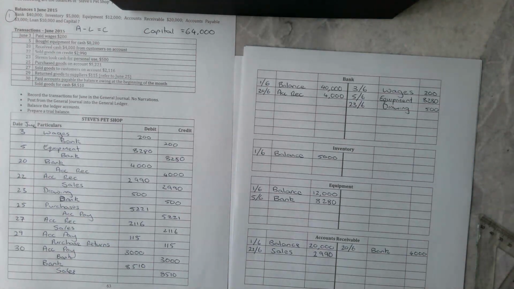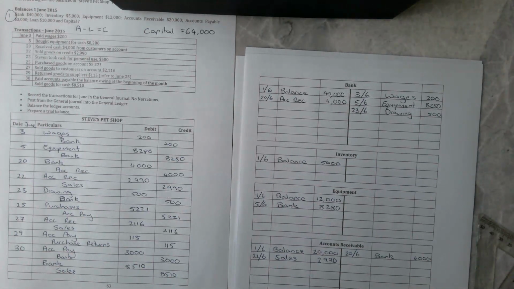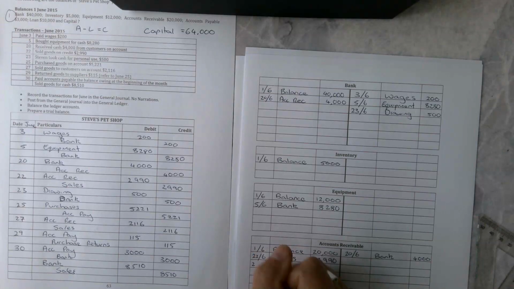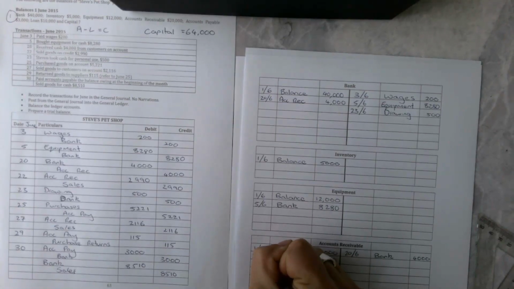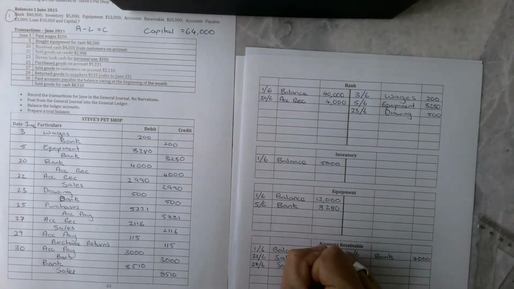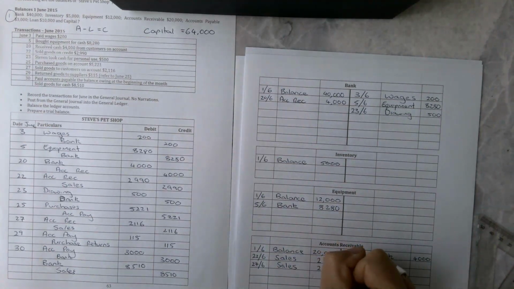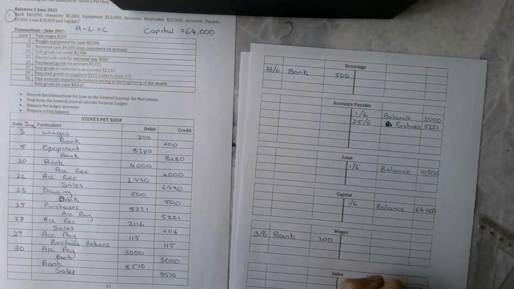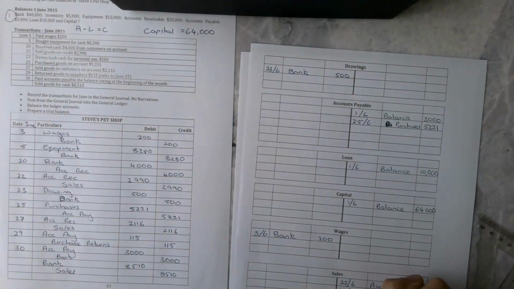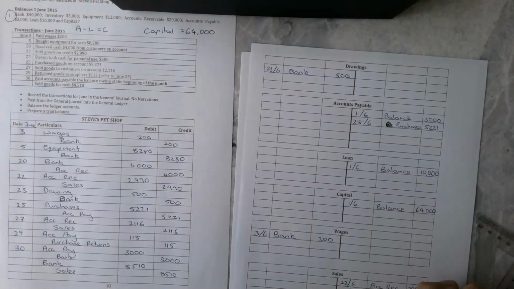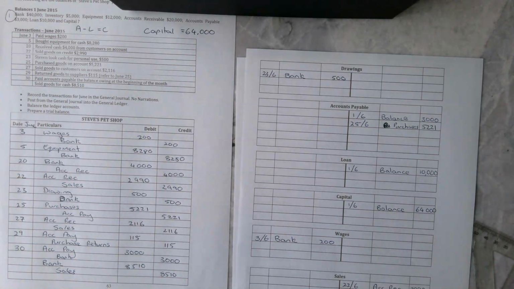Moving forward on to the 27th. We are back into accounts receivable and sales again. So it's the exact same entry as the 22nd, so we're going to do the exact same thing. We're going to go on the 27th of the 6th. We're going to call this sales again, and we are going to write in 2116. Okay, and then we're going to find the sales account, which is here, 27th of the 6th. Call it accounts rec. And 2116.